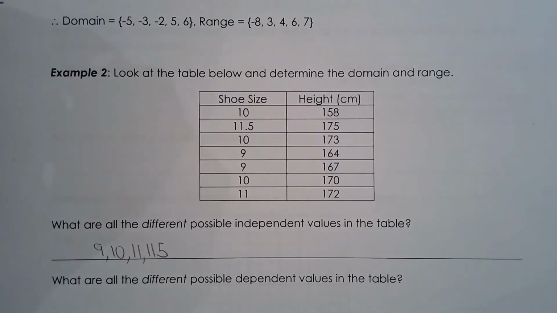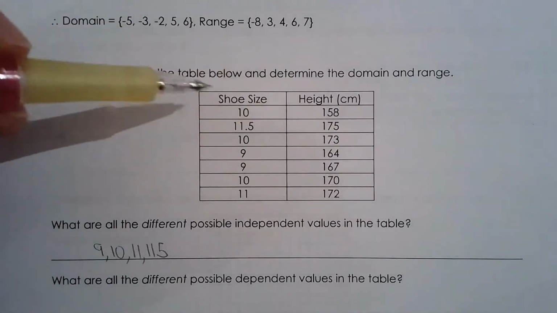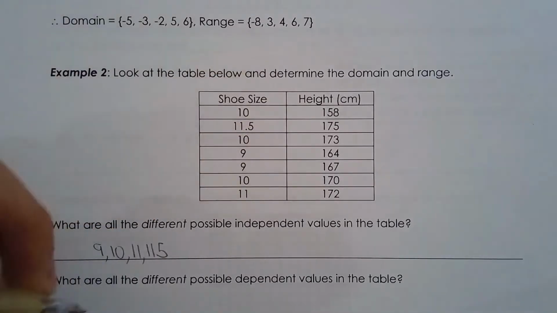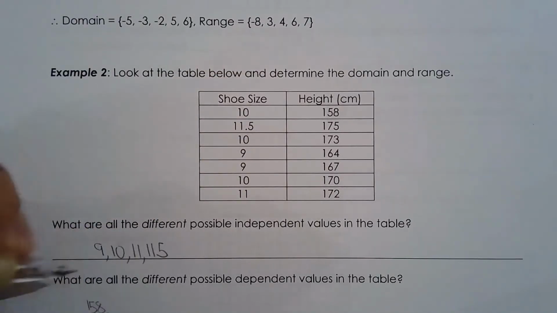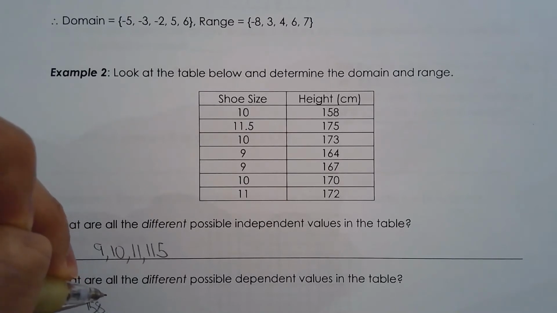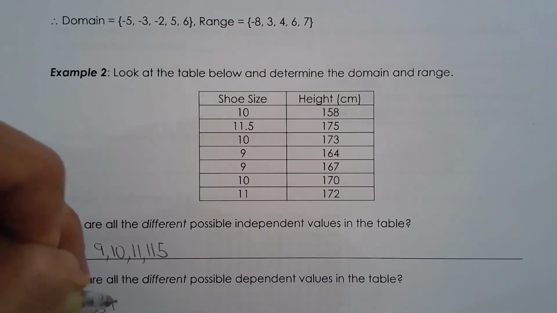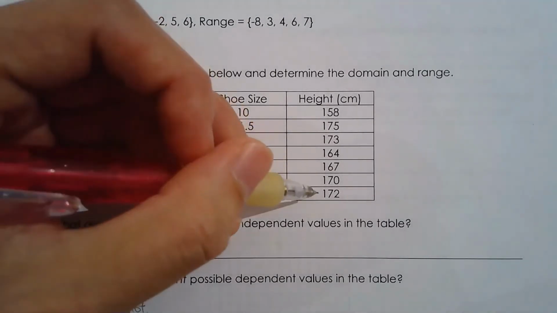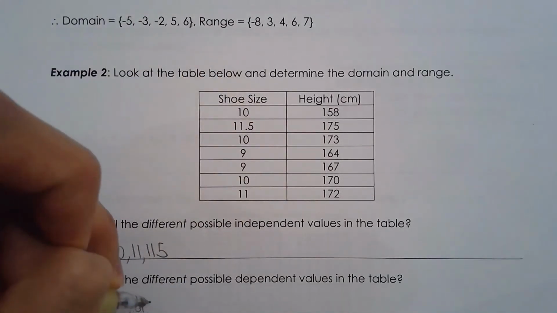Okay, what about the dependent variable? All the possible values we're looking at: 158, 164, 167, 170, 172, 173, 175.